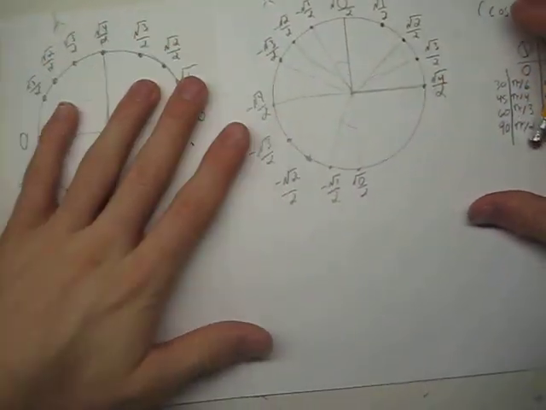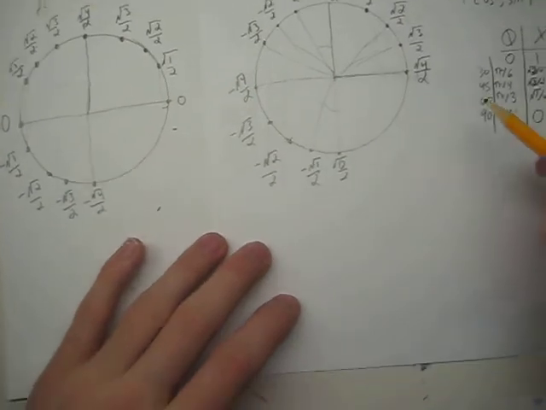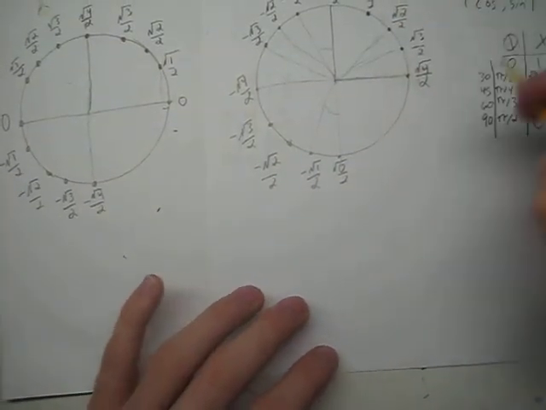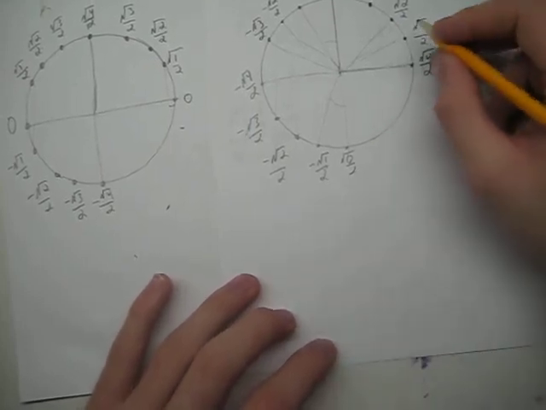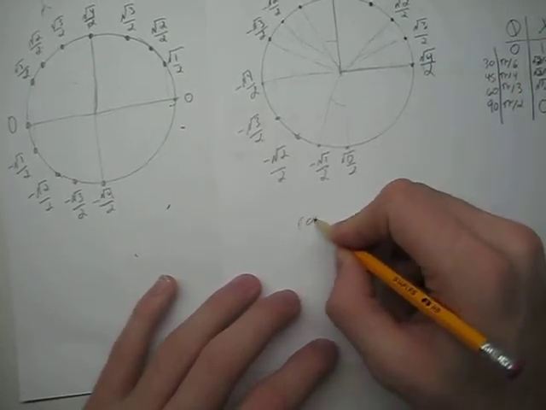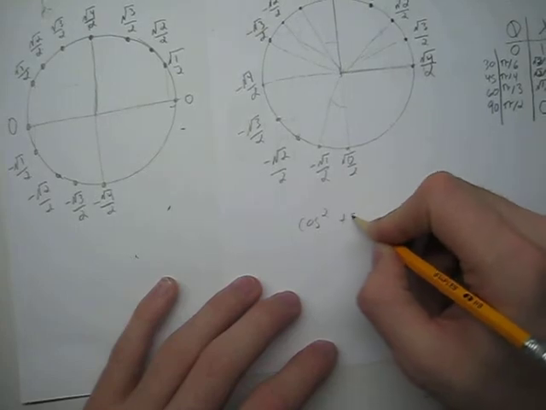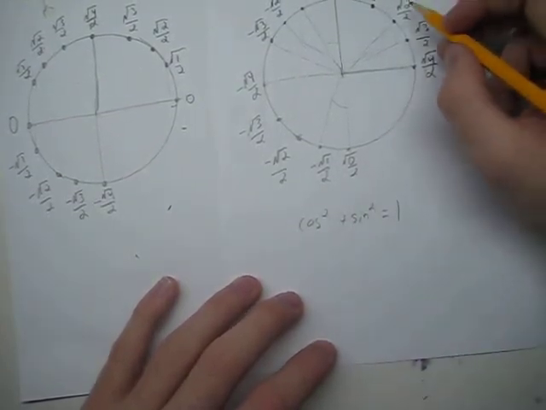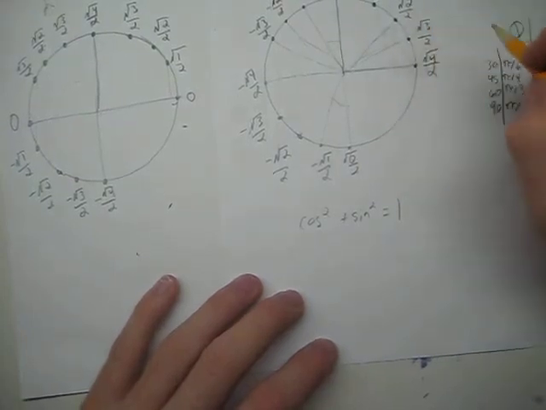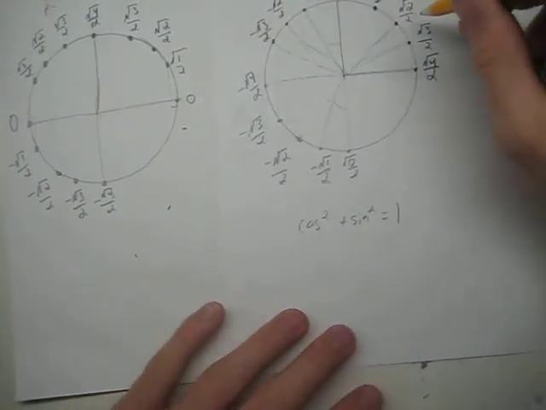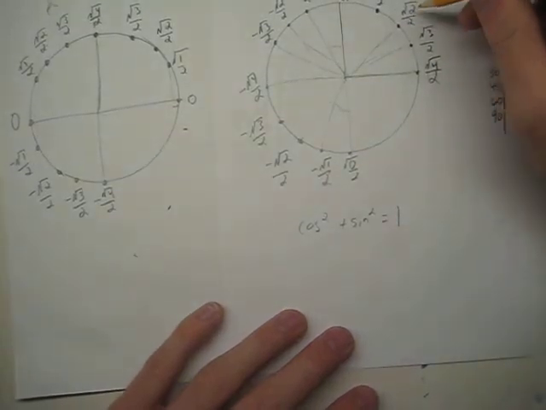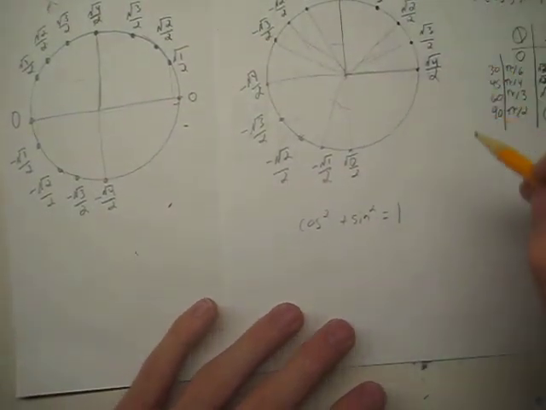Let's say you can't, and all you can memorize is this one. And you have the point, we'll say it's square root of 2 over 2. So you have that cosine squared plus sine squared is equal to 1. Cosine is equal to square root of 2 over 2. You've got to remember, this is not theta is equal to the square root of 2 over 2. This is the cosine of theta.